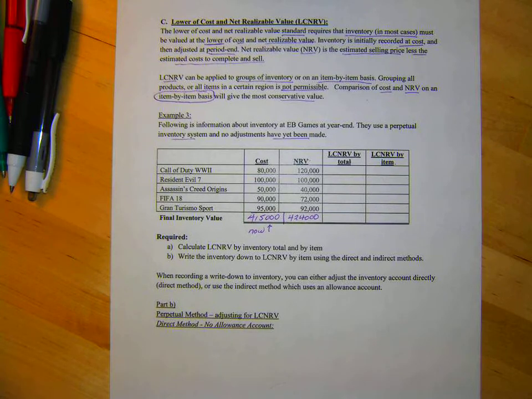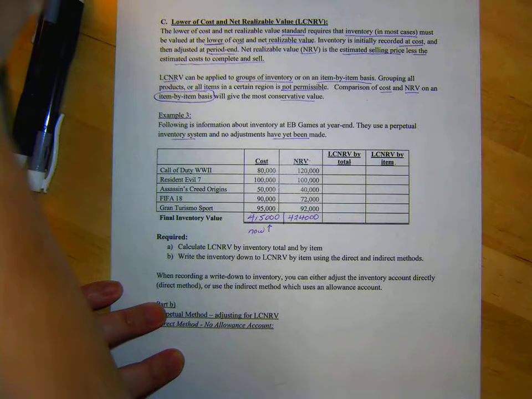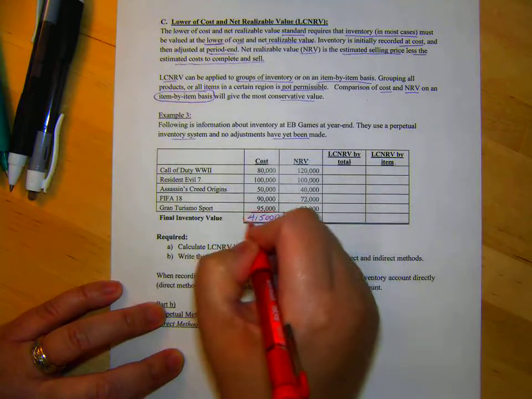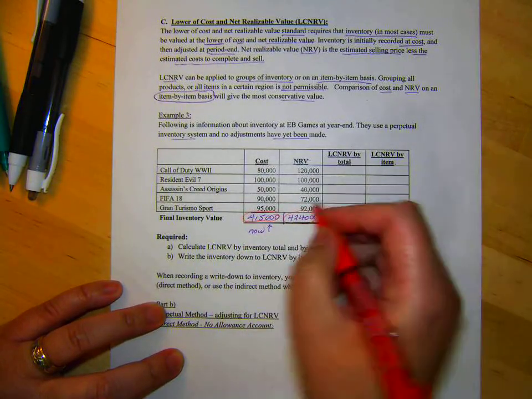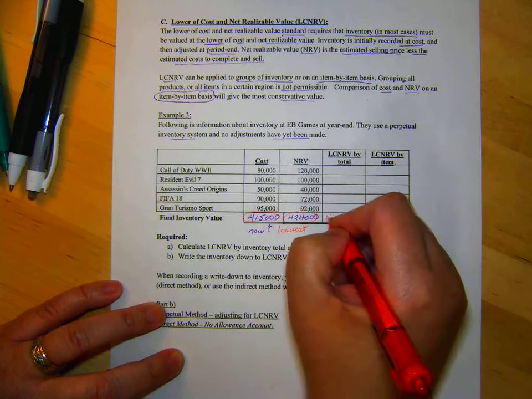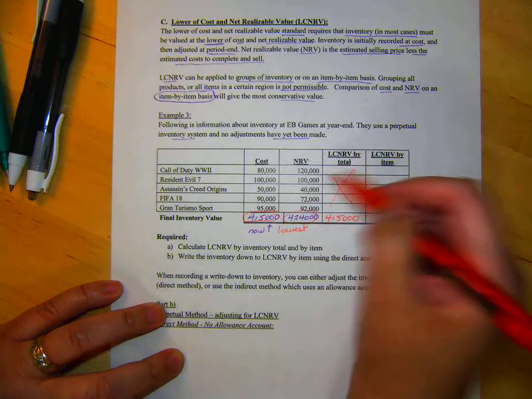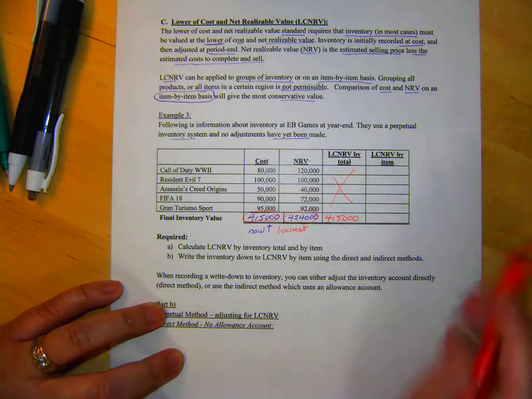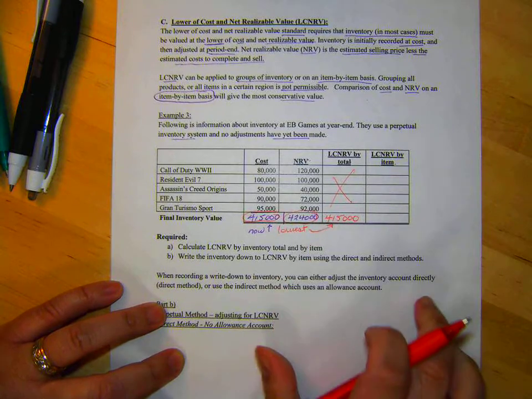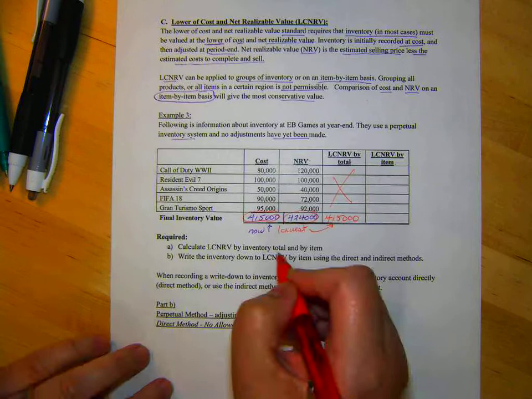So, if we were doing LCNRV by total, you would merely take this total, and take the lowest. So, which is the lowest? 415. You don't care about individual items, you just care about the lowest. Does that make sense? So, that's by total.